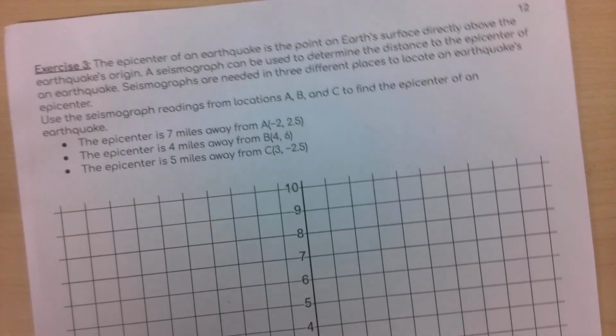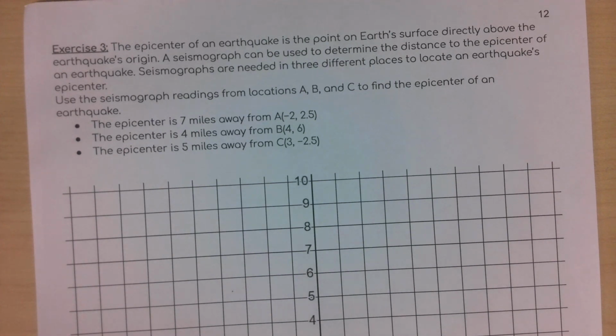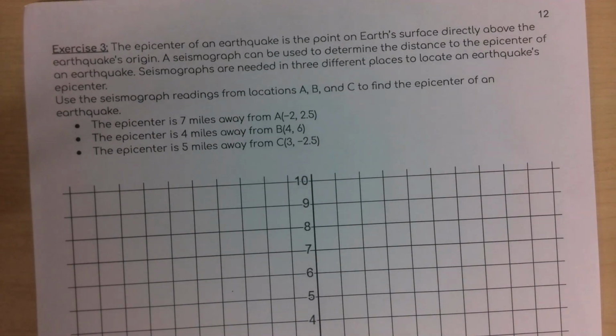Let's try out the last problem, exercise 3. You may have heard of an epicenter before, but the epicenter of an earthquake is the point on Earth's surface directly above where the earthquake started. A seismograph is a machine that is used to figure out how far that machine is from the center of an earthquake. You're almost never going to have a seismograph just right on top of an earthquake. So it tells you, hey, here's where we are. Here's how far away the earthquake is.